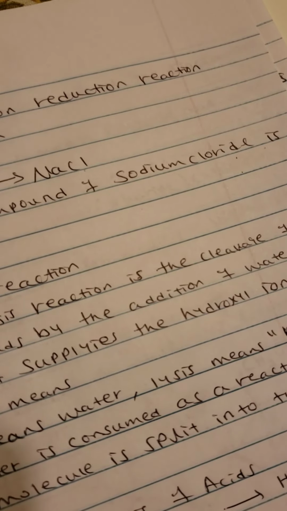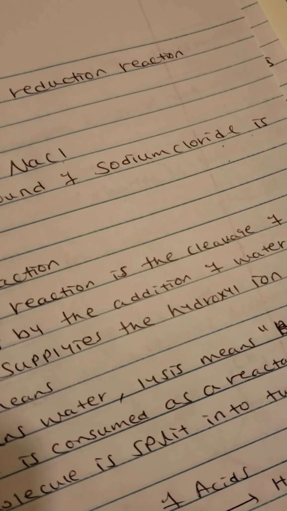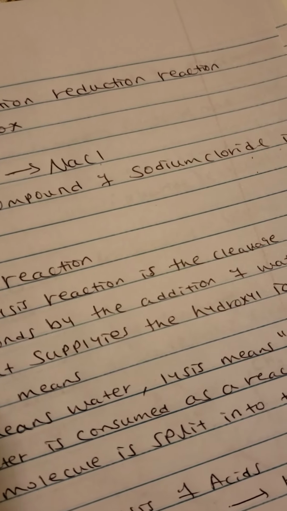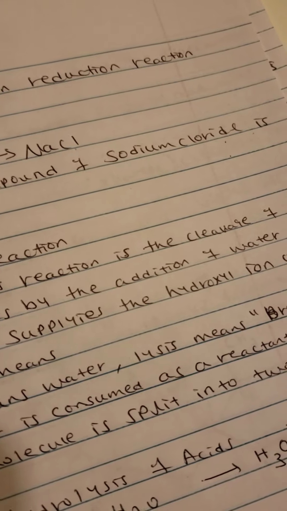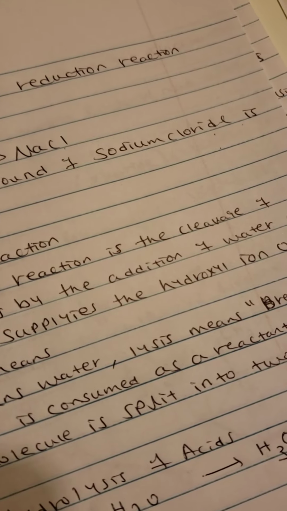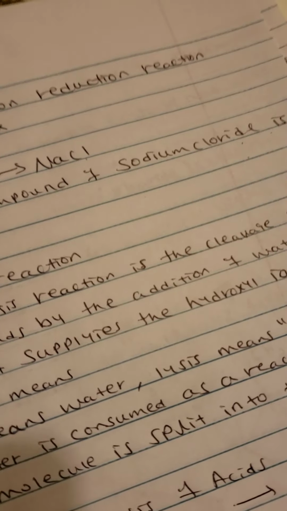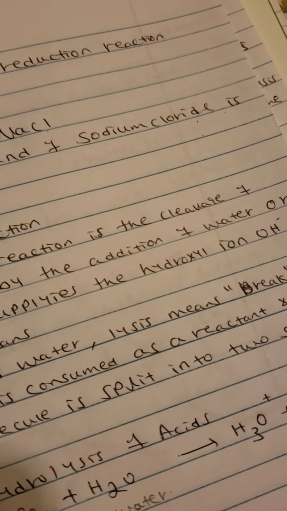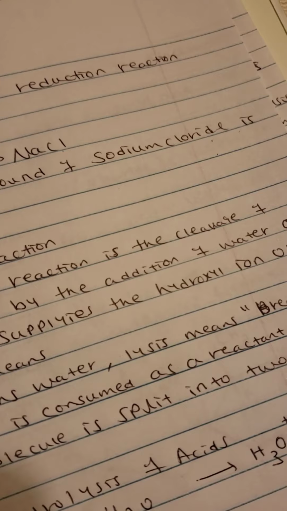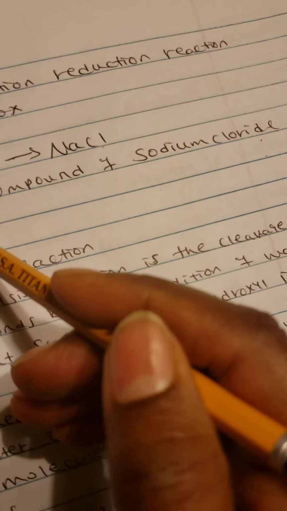I use the method OIL RIG: oxidation is loss, reduction is gain of electrons. Sodium gives one electron and becomes sodium plus. Chlorine gains one electron and becomes chloride, chlorine minus.